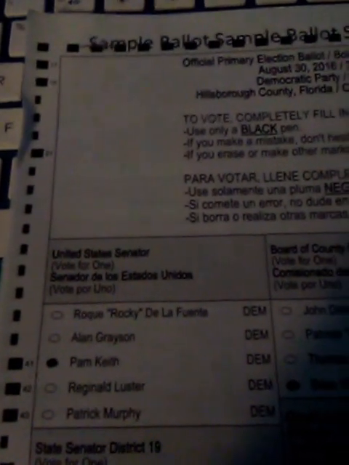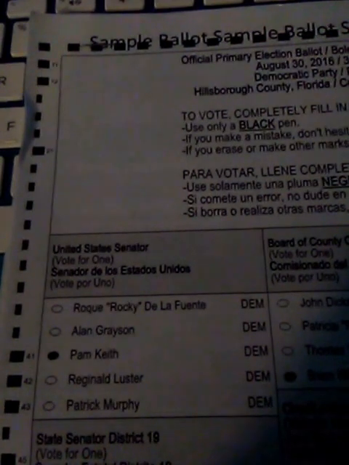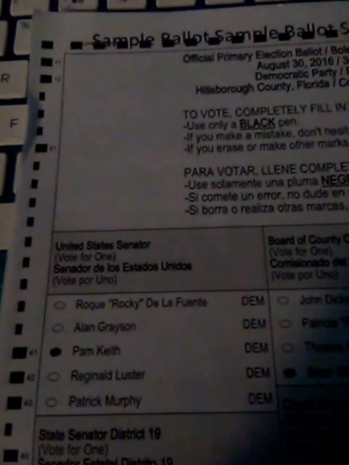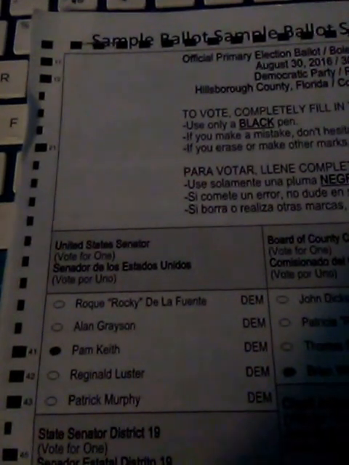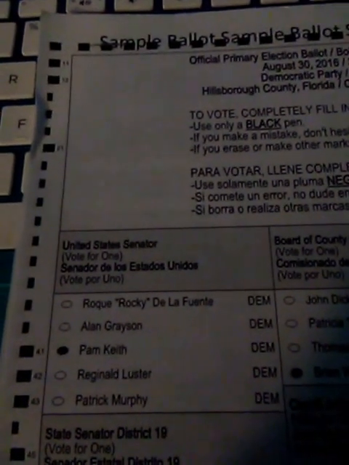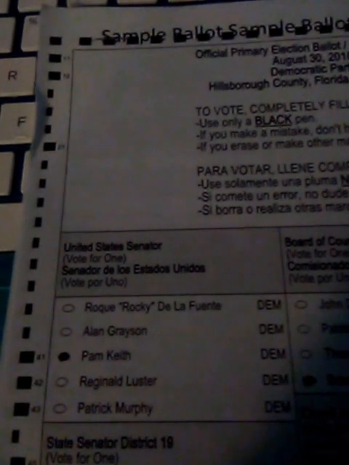So since I'm a Democrat by registration, the United States Senator is a position that's in federal office representing the state of Florida in Washington, D.C. So it's very important that you choose wisely because this person will have influence over policy that's going to affect you as well as the rest of the nation. And they are quite influential.